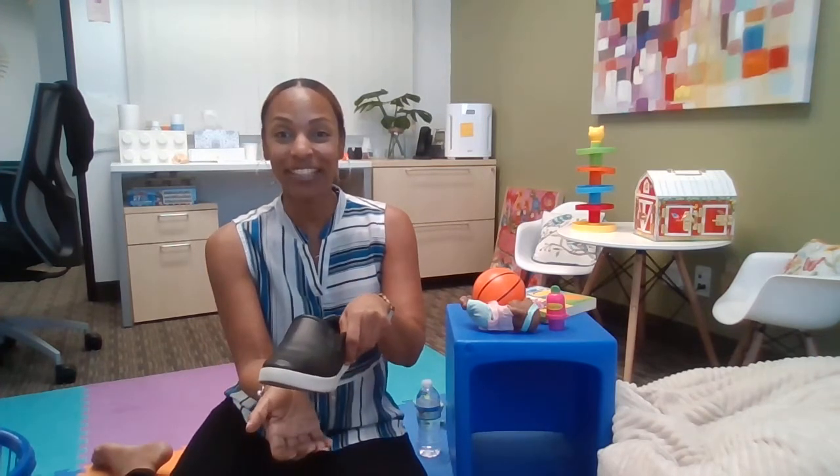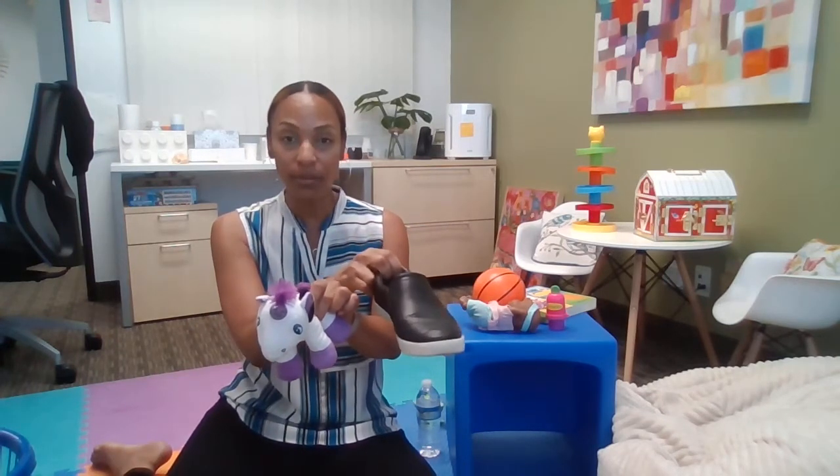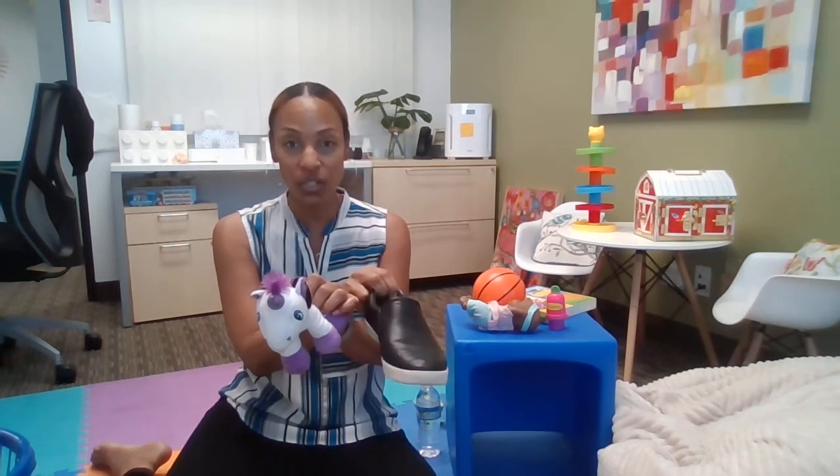You may have to do some hand over hand assistance if you don't have a second person, where you take your child's hand, help them pick up the shoe, place it in your hand, and then you say, good job, you gave me shoe. Good job, you gave me shoe. Then you put the shoe back down. Maybe you switch order. You put the shoe on the other side and you've got Uni on this side. And then you ask the same question again.